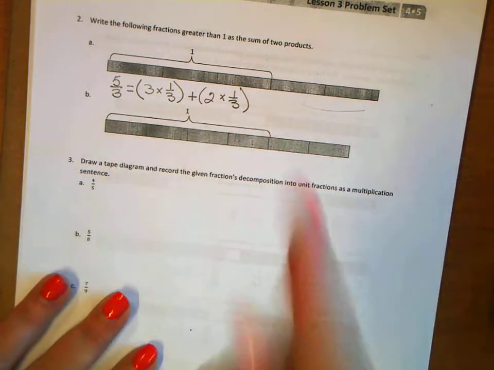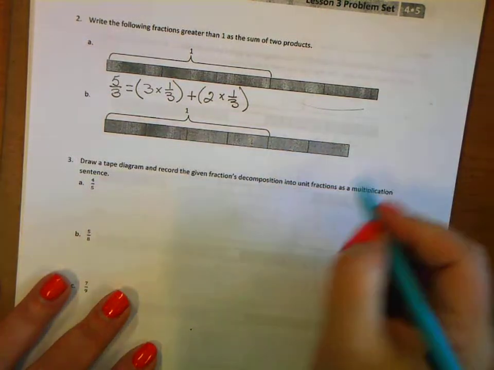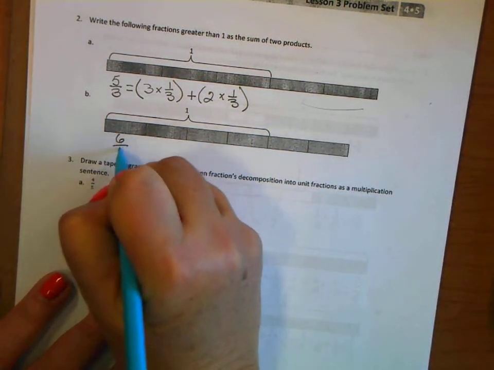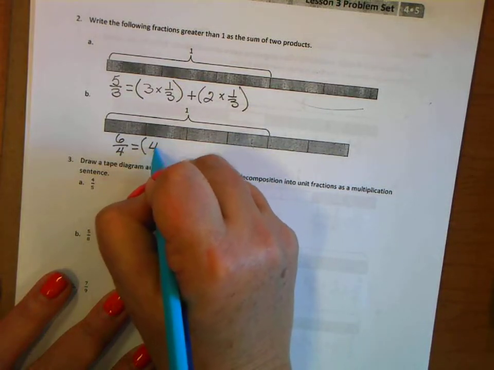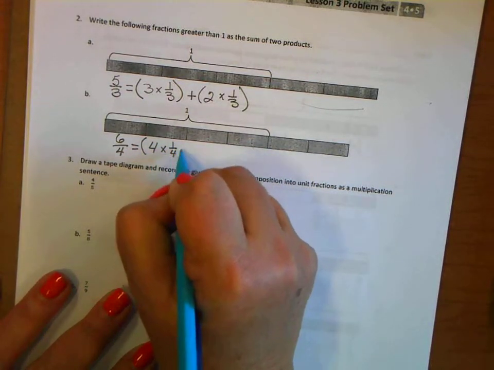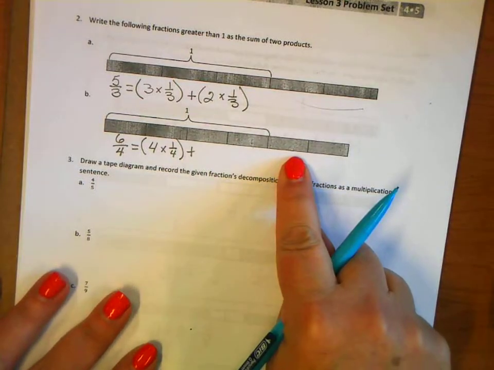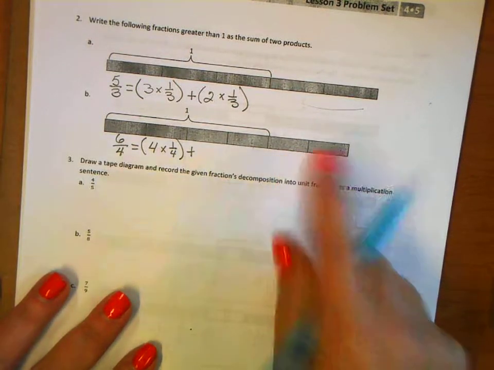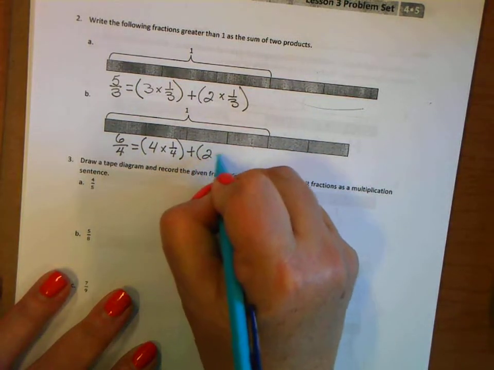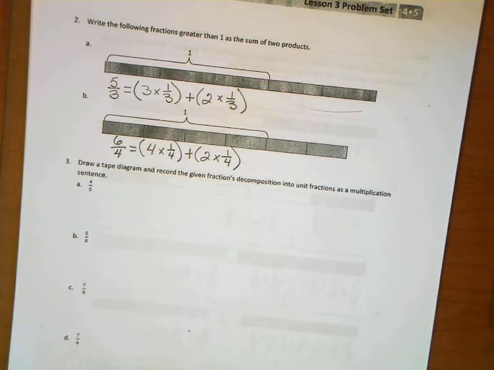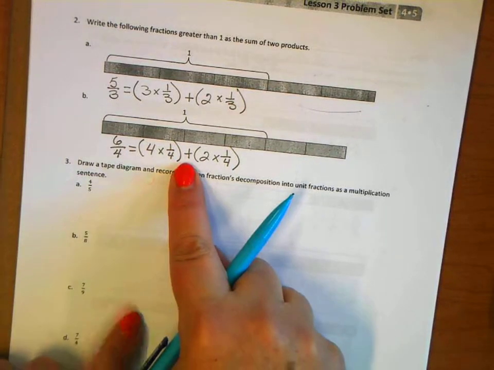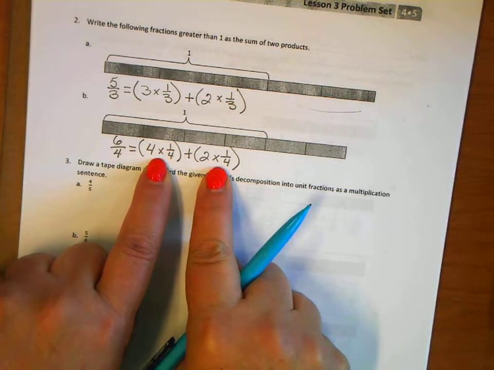Okay. So for this one down here, my whole is divided into fourths. I have 6/4 equals, parentheses, 4 times 1/4 plus, what's this? 2 times 1/4. Okay. Again, the sum of two products.